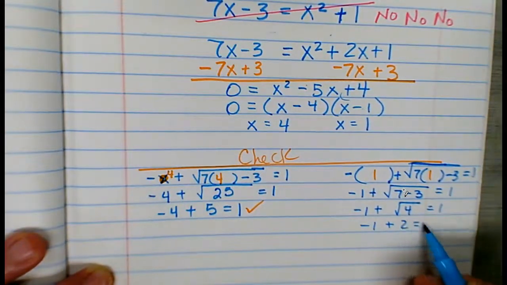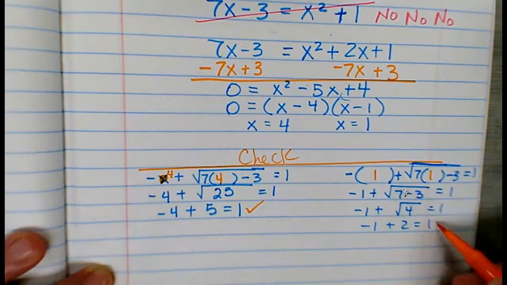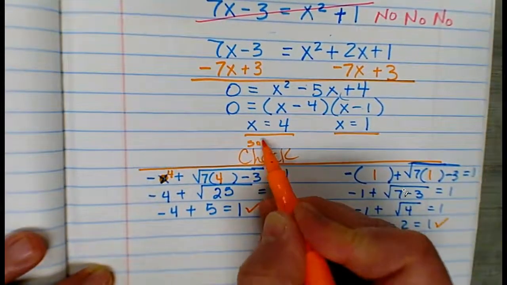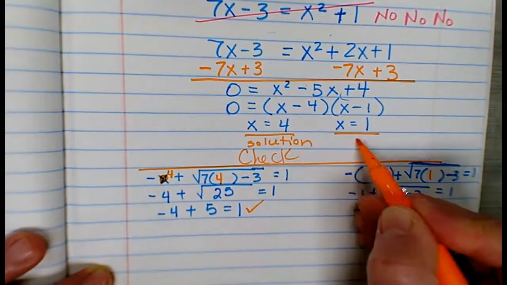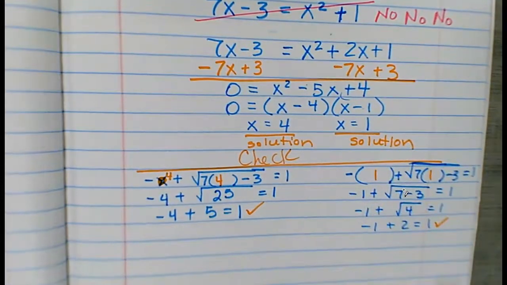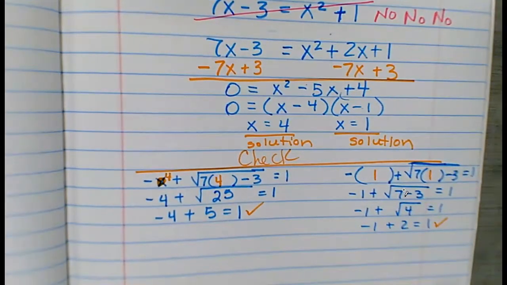That one checks out also. So that means that both of these are solutions. There is no extraneous solution to this problem.